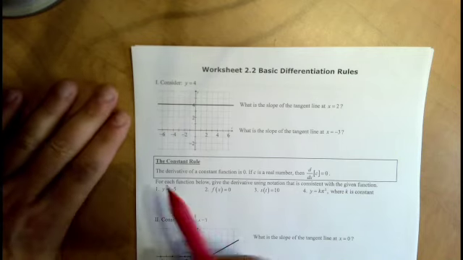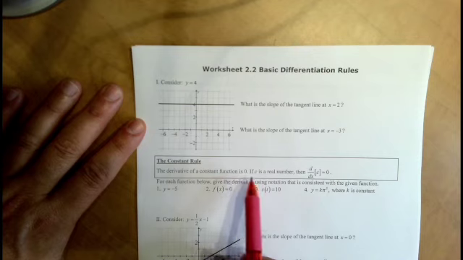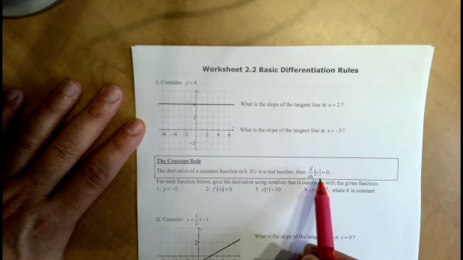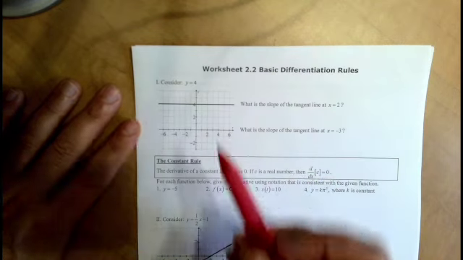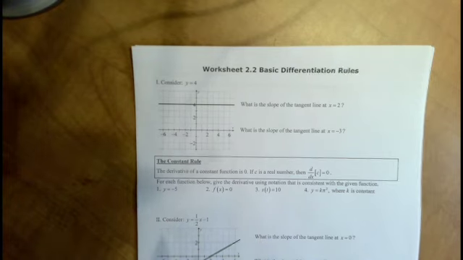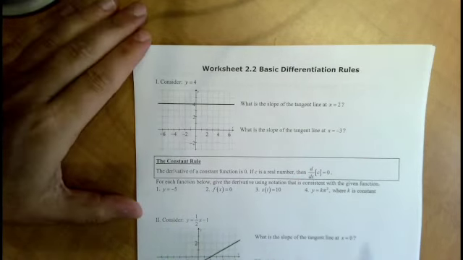And what it says right here is that the derivative of a constant function is 0. That is, if c is some real number, then its derivative is 0. Let's go take a look at these specific cases. Consider the horizontal line y equals 4. What is the slope of the tangent line at x equals 2?